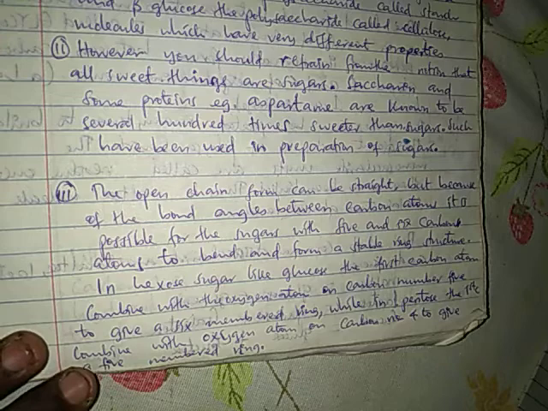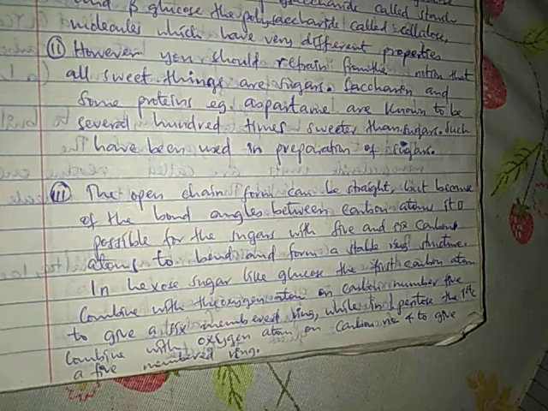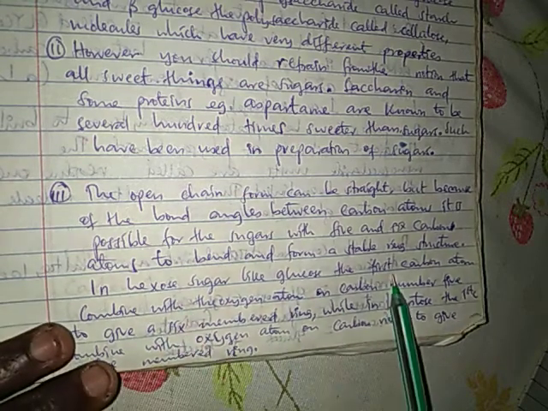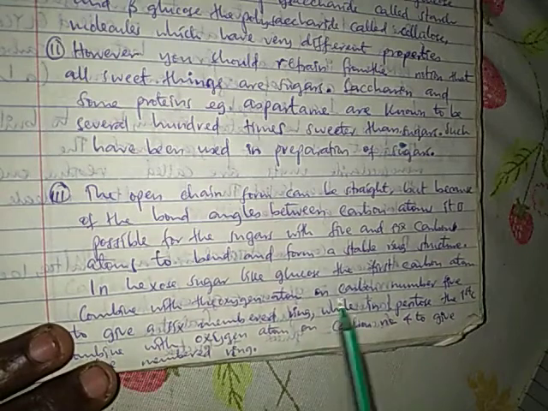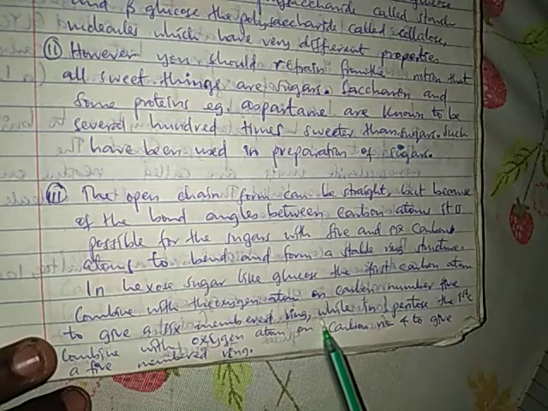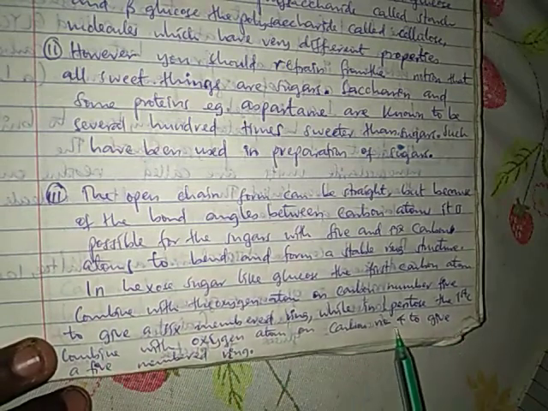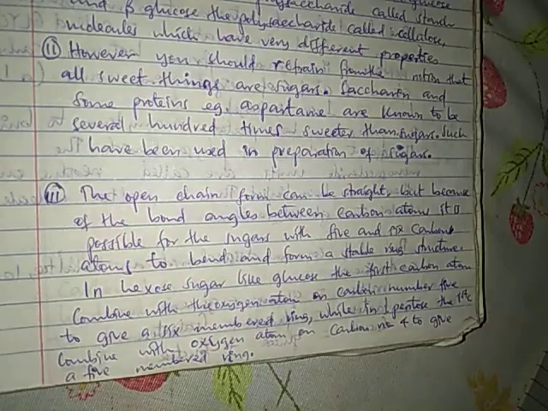For example, in a hexose sugar like glucose, the first carbon atom combines with the oxygen atom on carbon number 5 to give a 6-membered ring, while in a pentose, the first combines with the oxygen atom on carbon number 4 to give a 5-membered ring.